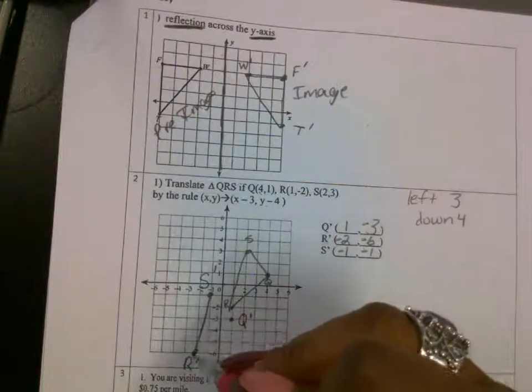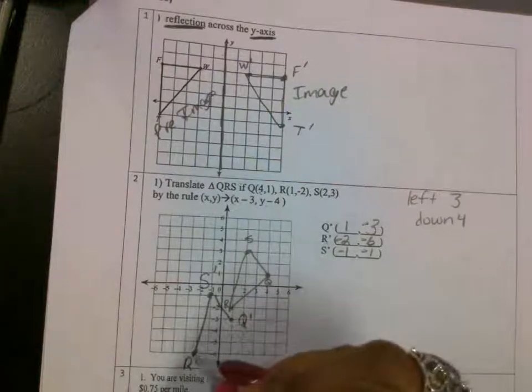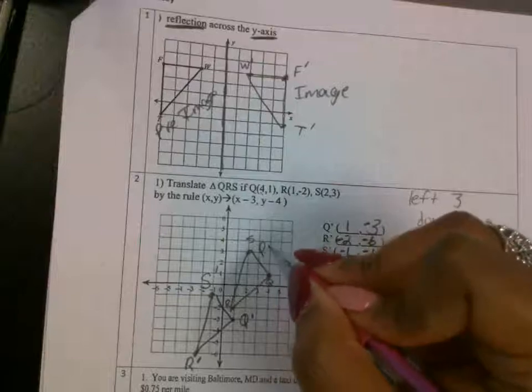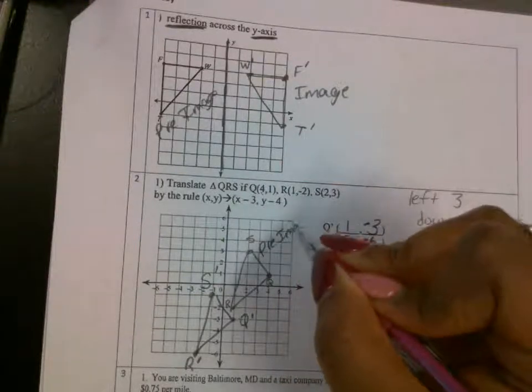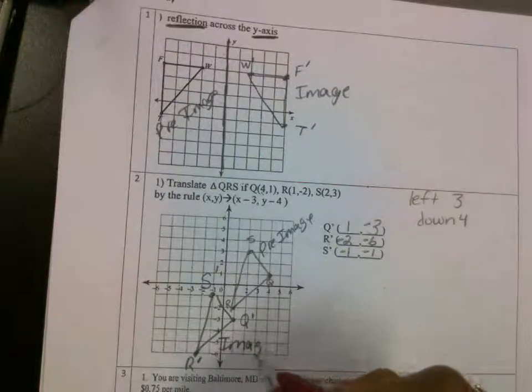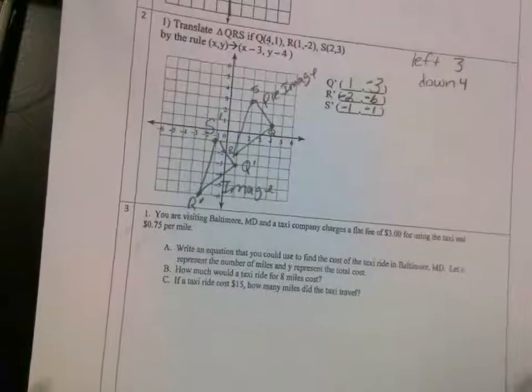So this is my new ordered pair. This without the tick marks is my pre-image, it's before the move. And this is my image after the move. Okay? All right. Let's look at the last one.